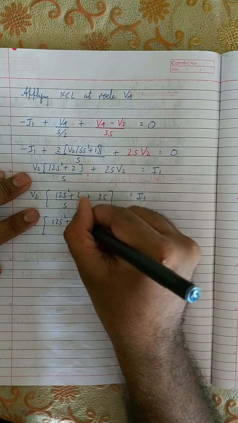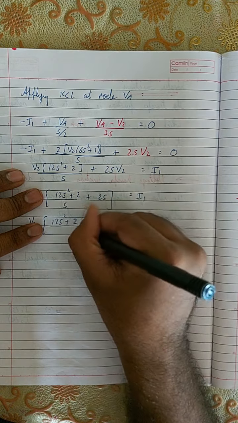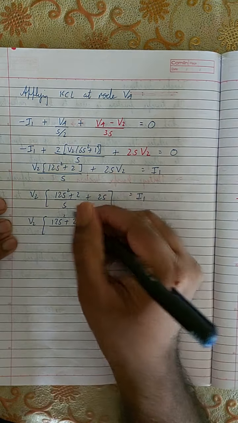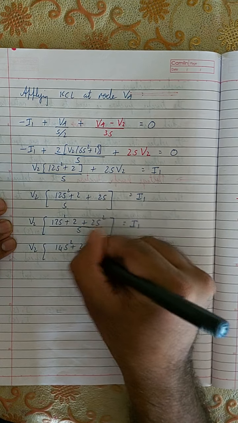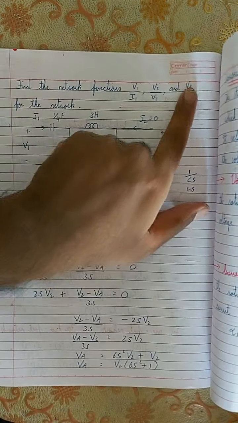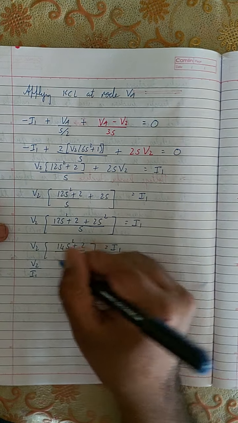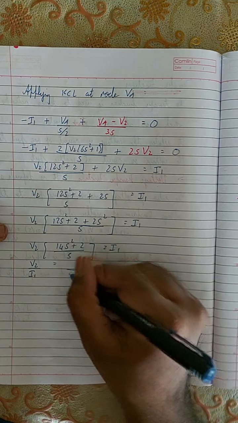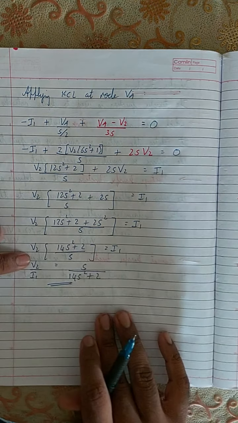So this can be written as V2 into, taking the LCM, 12s square plus 2 plus 2s square by s is equal to I1. Here 12s square plus 2s square is 14s square, so it becomes 14s square plus 2 by s is equal to I1. You are trying to find the equation of V2 by I1, so V2 by I1 is equal to, this s comes to the bottom, so it becomes s over 14s square plus 2. So this is the equation of V2 by I1.